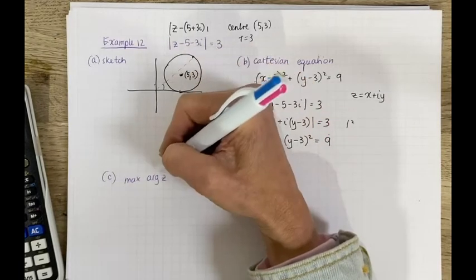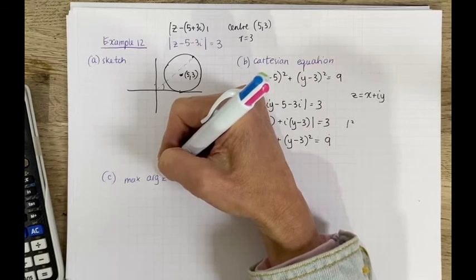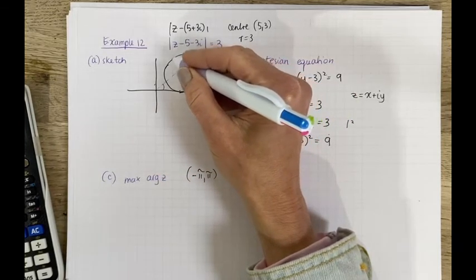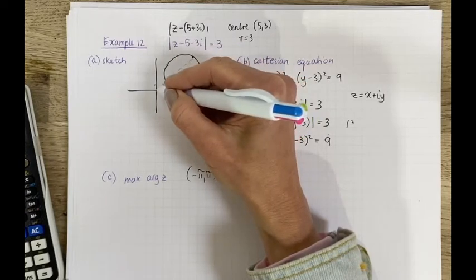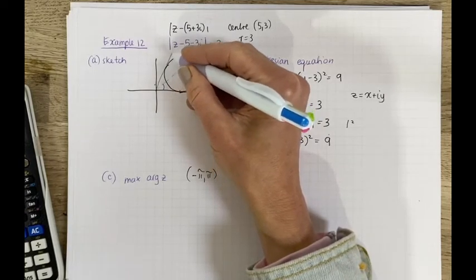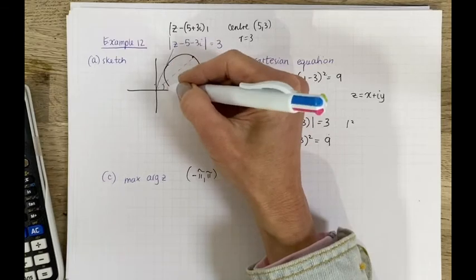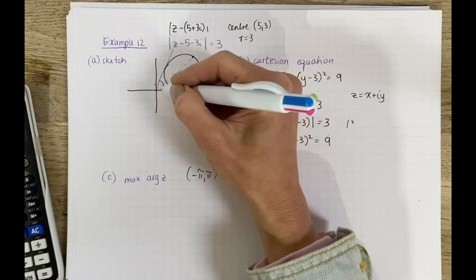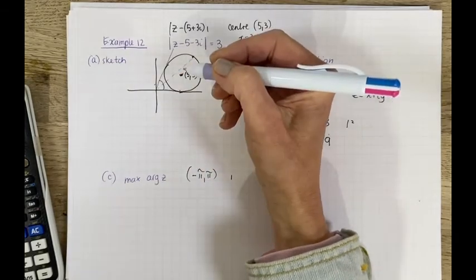So really I'm looking for maximizing this angle. If I travel along the circle, there you go, it will be somewhere here. If I draw a tangent, there you go, that will be the widest angle that I will get. So I need to find out what this angle is. Okay, so how can I do it?